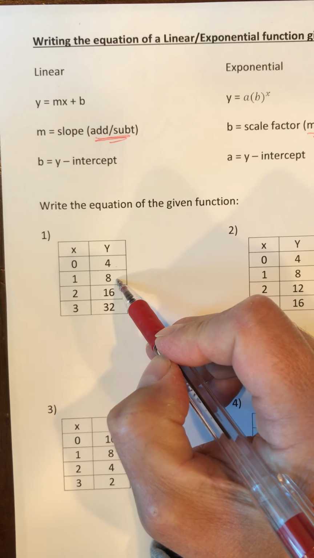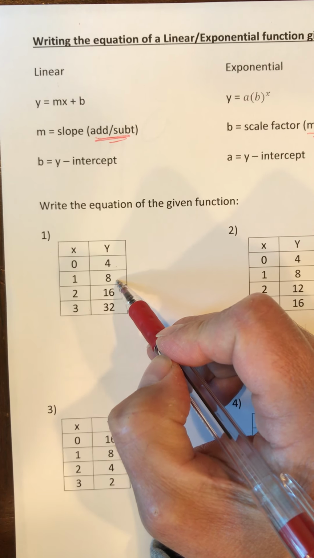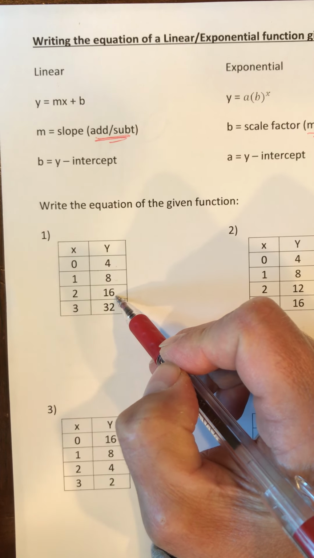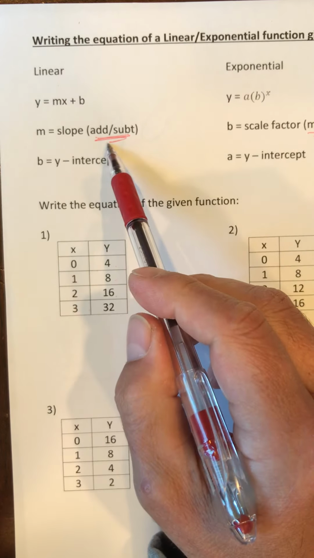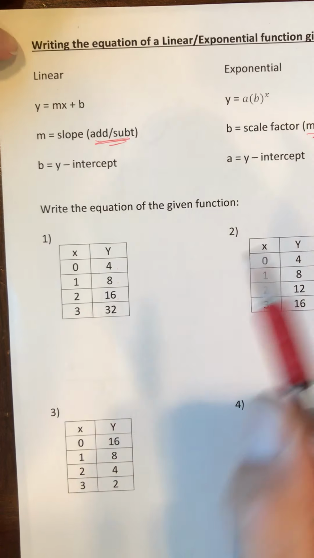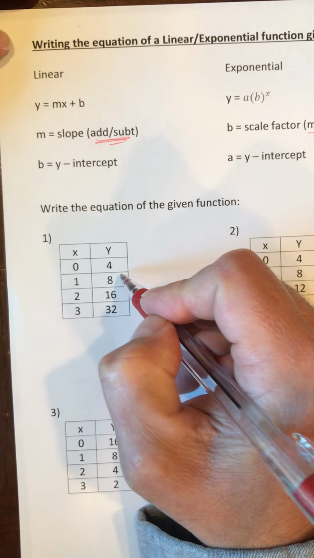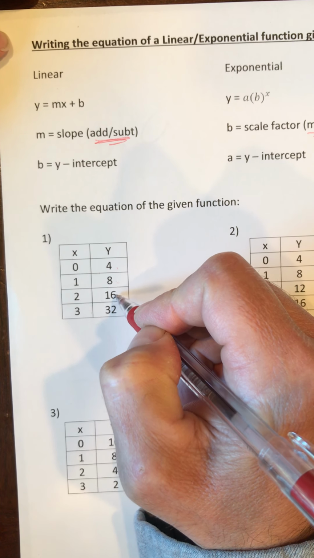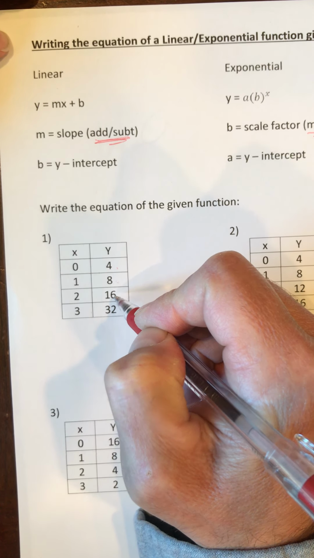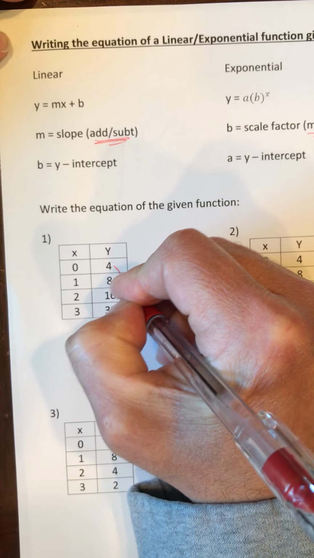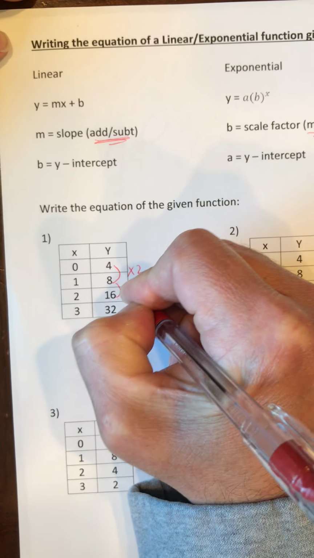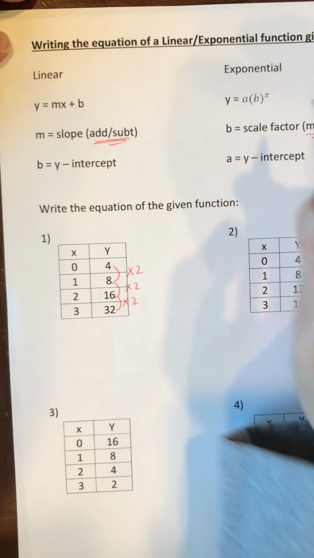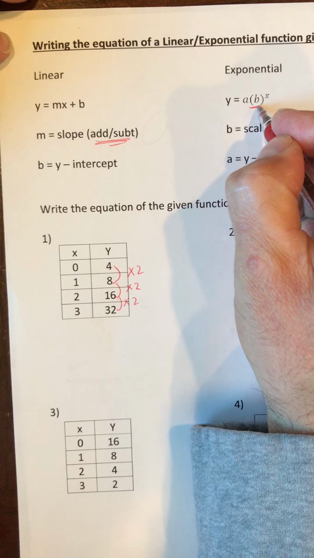Going from 4 to 8, it might seem that it's adding 4. But if you were adding 4, it would go from 8 to 12. So we know it's not adding. It looks like it's going to be multiplying. So I go back and try to see what it's multiplying by. From 4 to 8, it's doubling. From 8 to 16, it's doubling. From 16 to 32, it's doubling. So it's multiplying by 2. That's our base, our b.